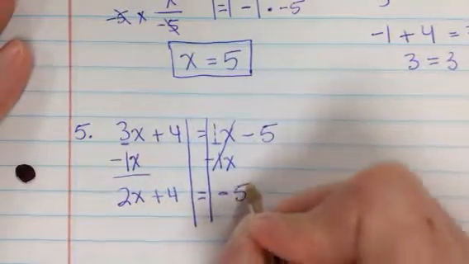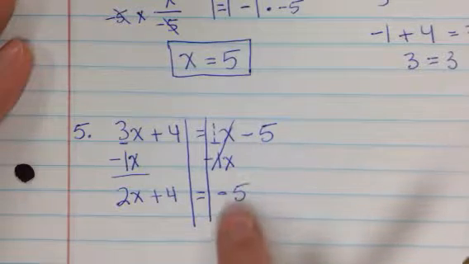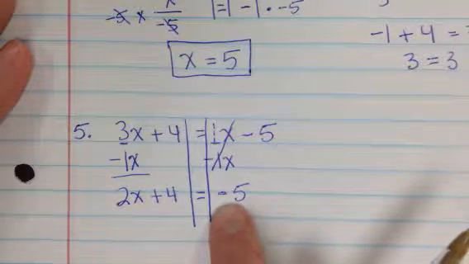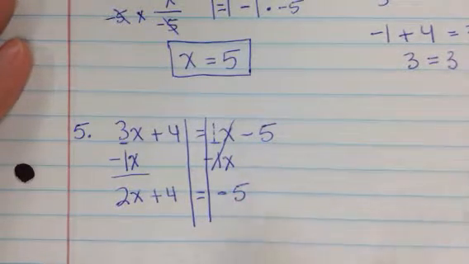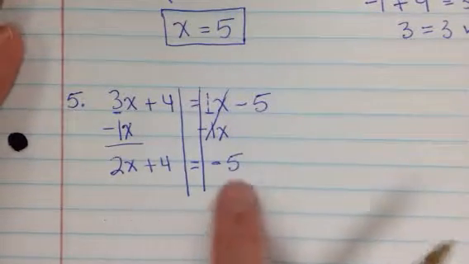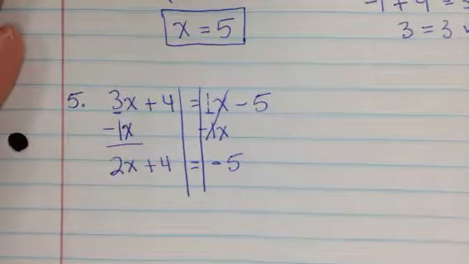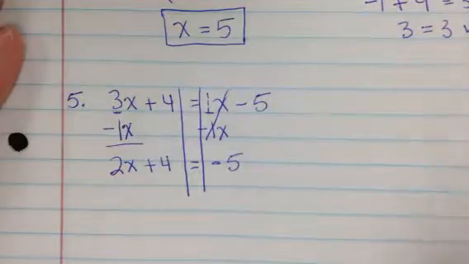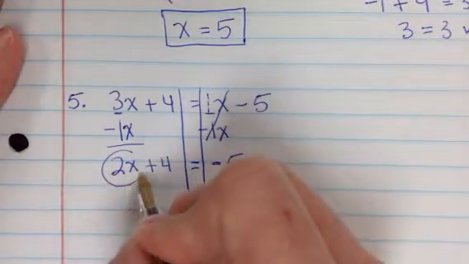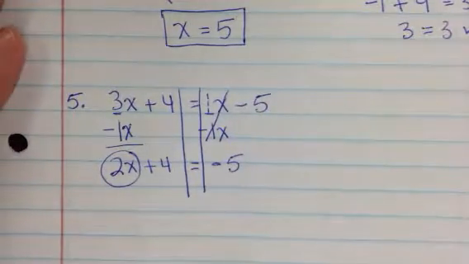So minus 5. And notice here it was a minus 5, but down here it kind of turns into a negative 5. That's okay, it's the same thing. So now we have a normal problem with just one variable on the left-handed side. So I want to isolate this variable. Right now it's connected to the 2 with multiplication.